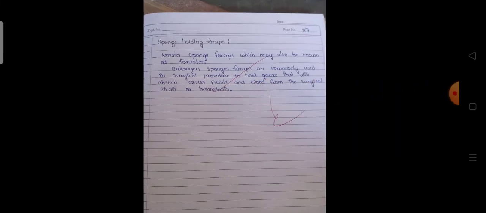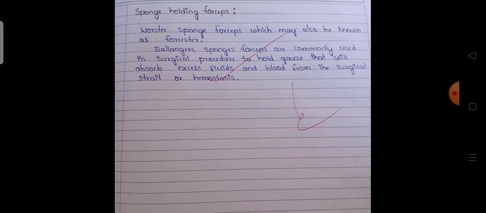The next one is the sponge holding forceps. We can hold it. Hold is nothing but to keep. Okay. So this is a sponge holding forceps, commonly used in surgical procedure to hold gauze that will absorb excess fluids and blood from the surgical site and for hemostasis. Okay, this is the way. This is the diagram of the sponge holding forceps.